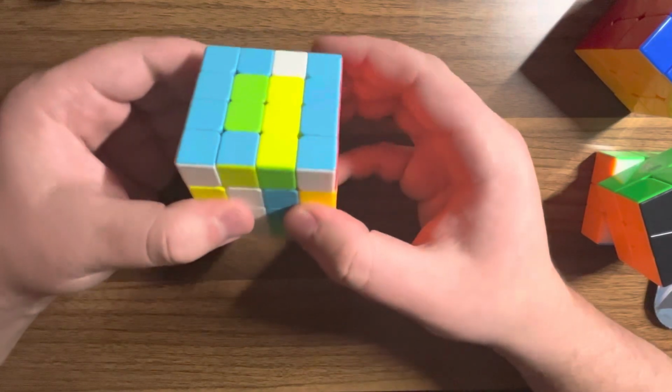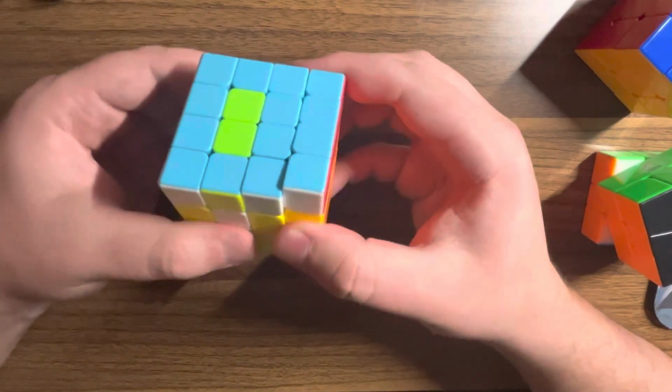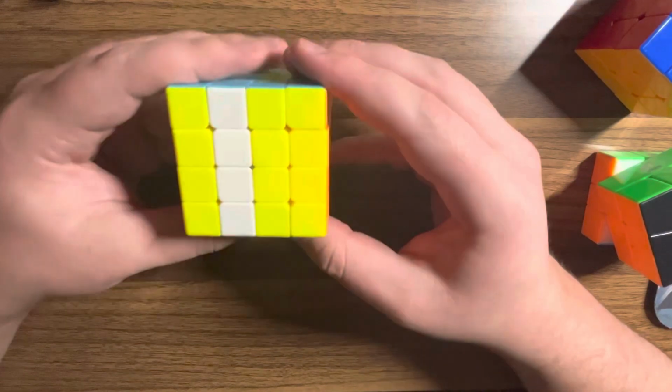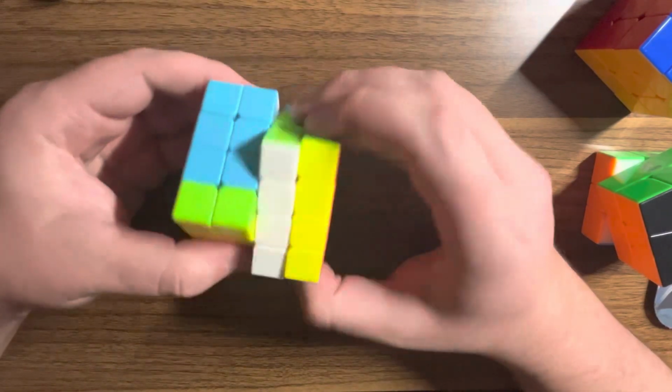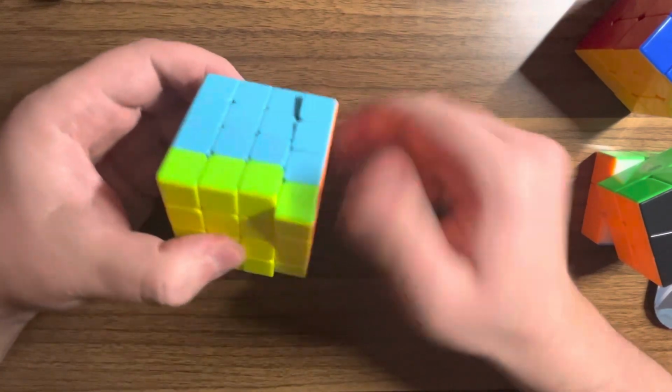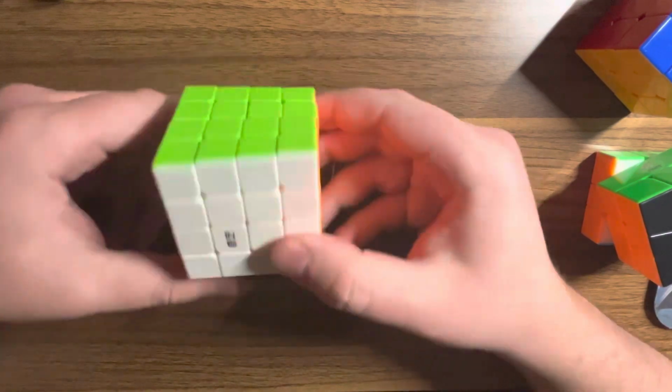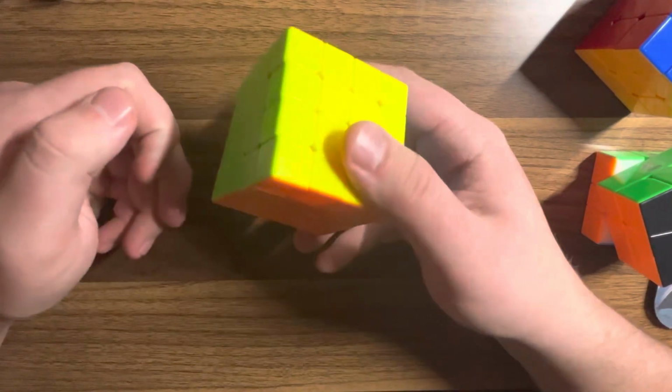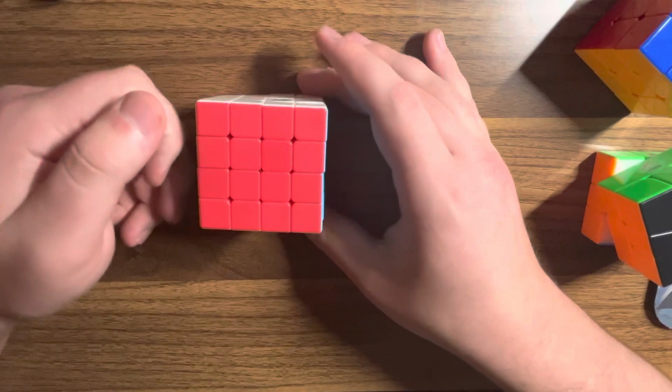another U2, right slice down, U2, we're going to throw in an F2, do the right slice twice again, and then we're going to do the front twice. And that will solve our error, all fixed.